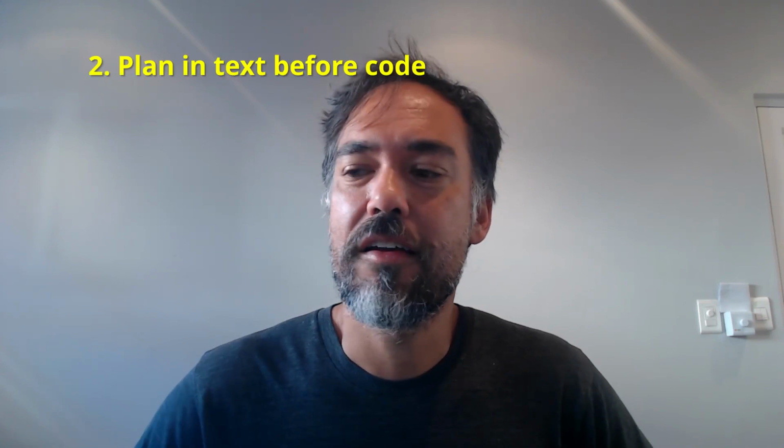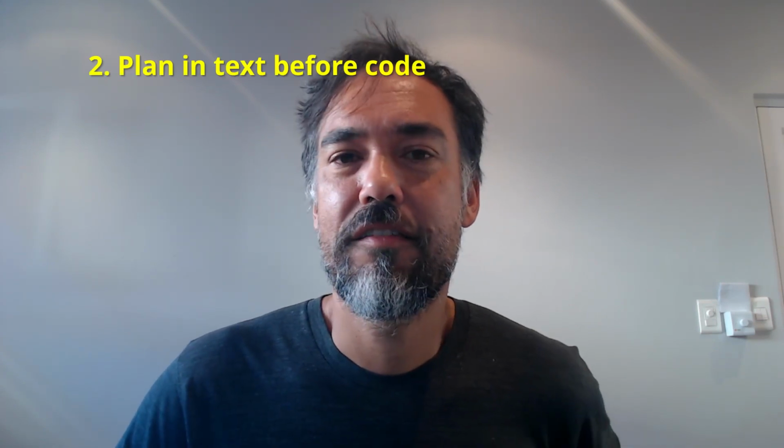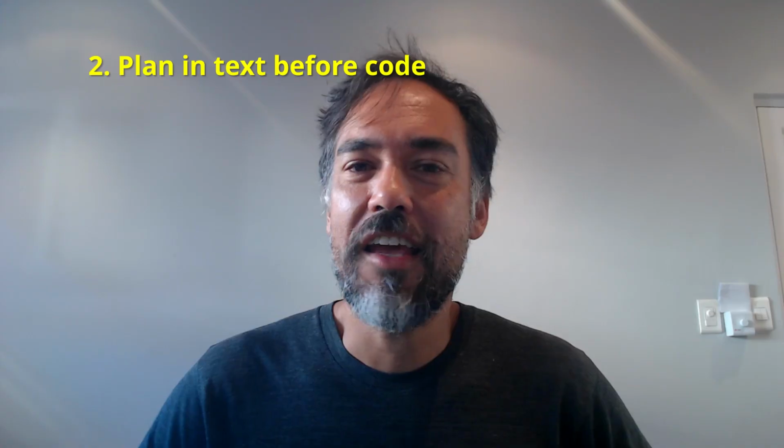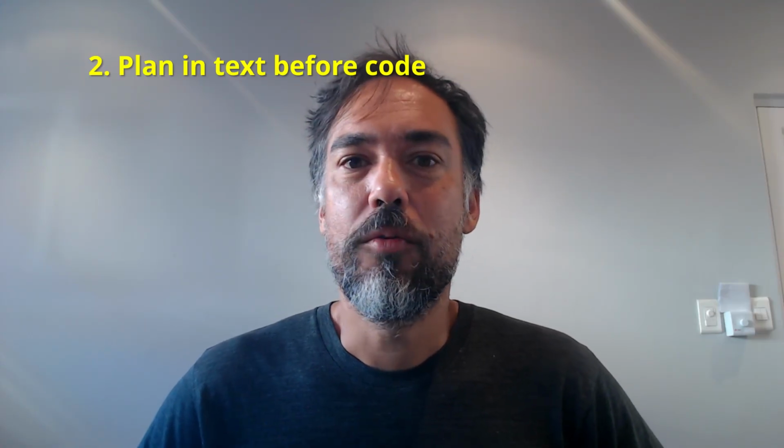Two, in terms of the planning stage, iterating in text for a while, writing a specification, writing what you want and how you want it to work, and using the AIs even to just say, write a specification for a job board, and then iterating with that, changing what you want in text again before getting into the code.